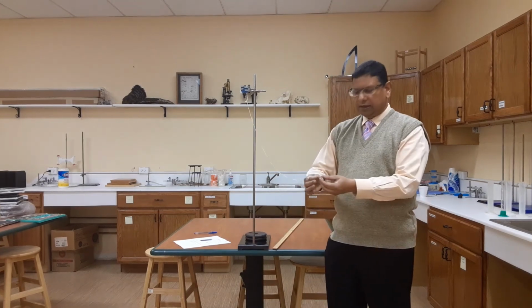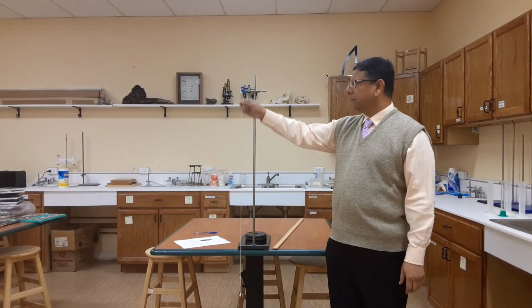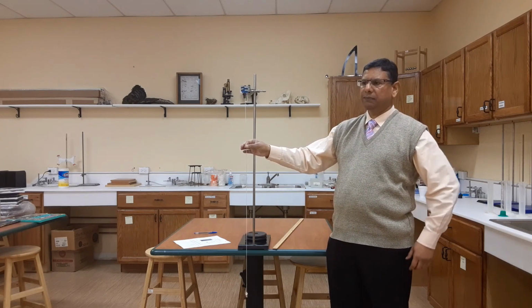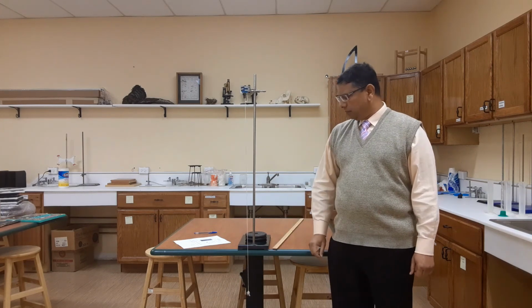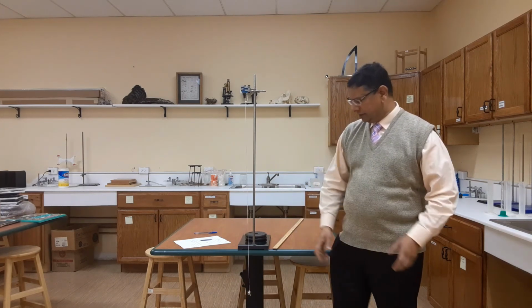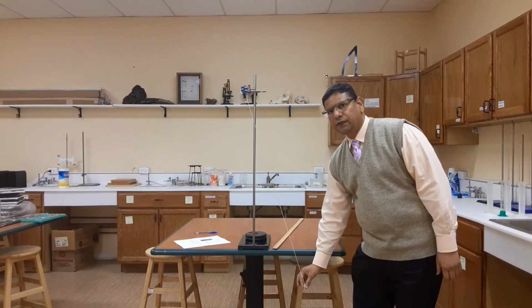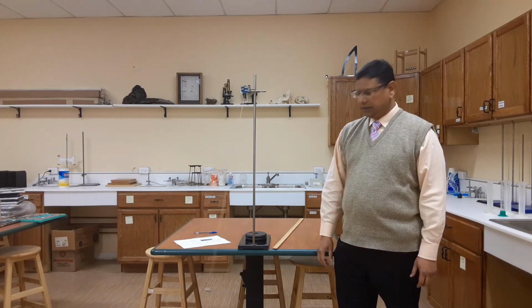So I have this little sphere of steel which is tied to the end of this massless string. Of course, the string does have some mass, but compared to the mass of the sphere, the string can be completely considered massless. Now, we're going to displace this sphere to a side, and when we release it, it's going to start oscillating.